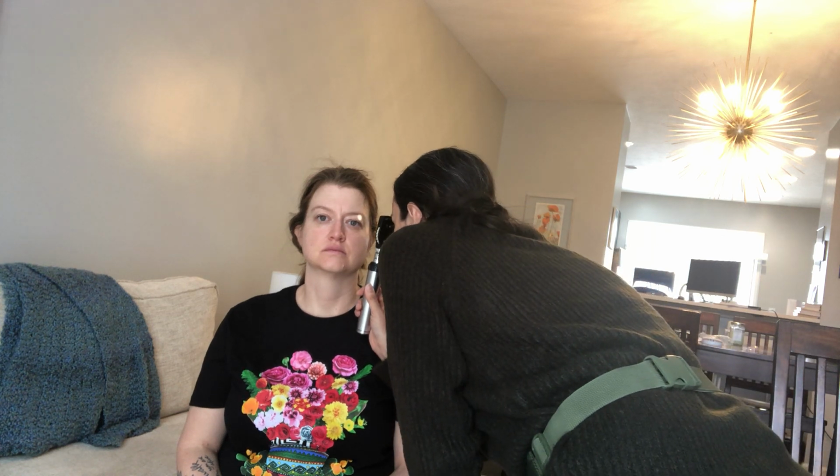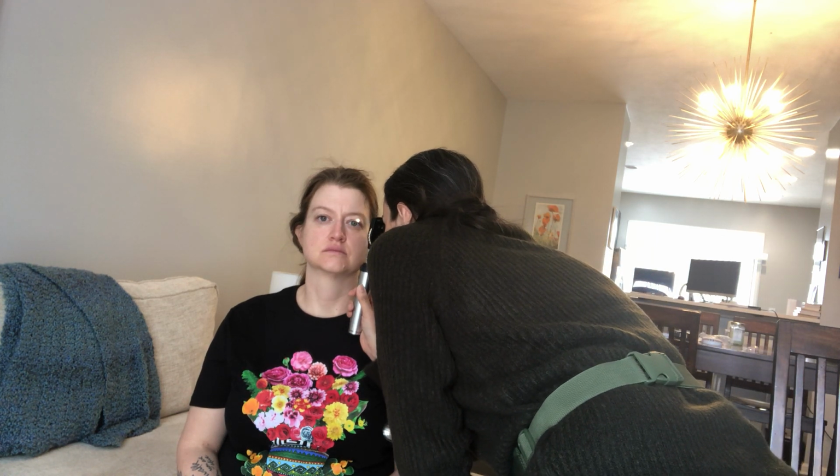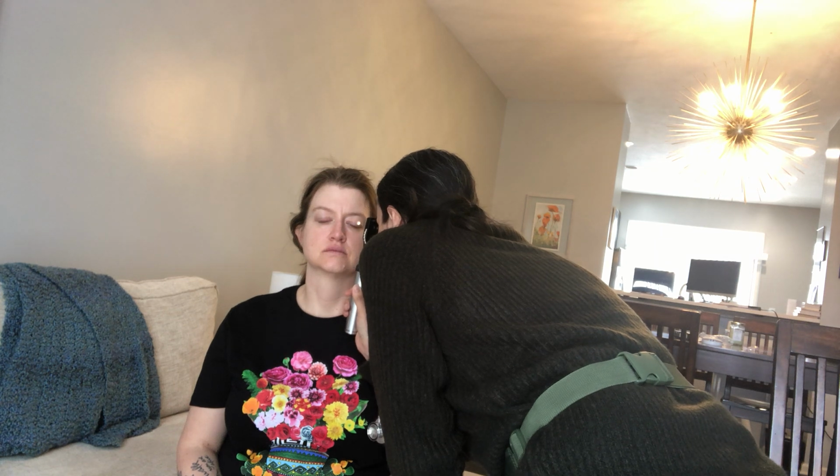Now I'm going to look for her red reflex. I'm going to put this light in your eyeball. Usually it's under dim lighting, but this will be sufficient. Okay. So I see a red reflex.